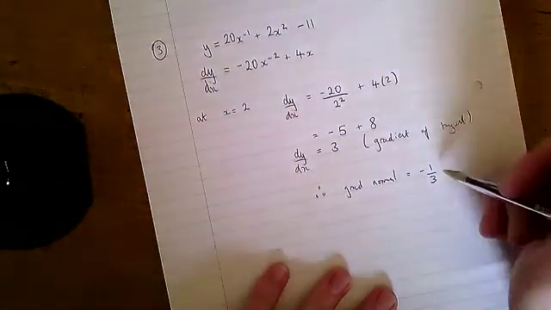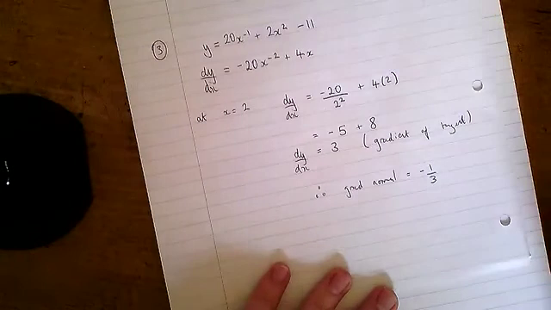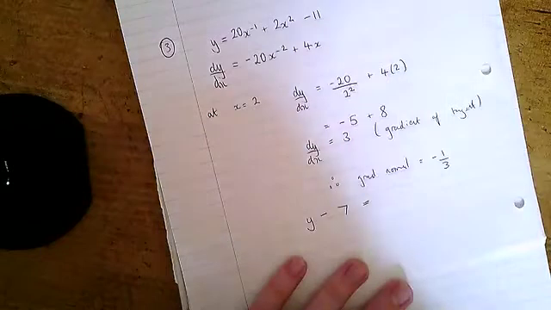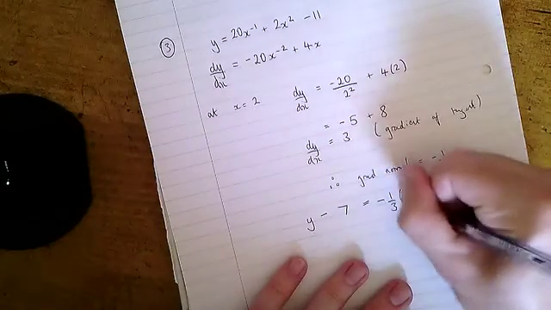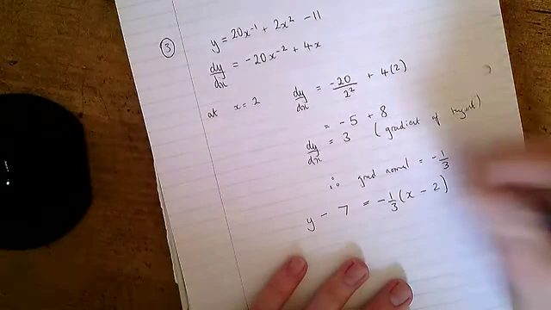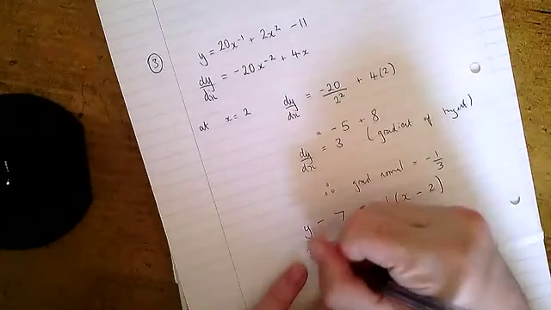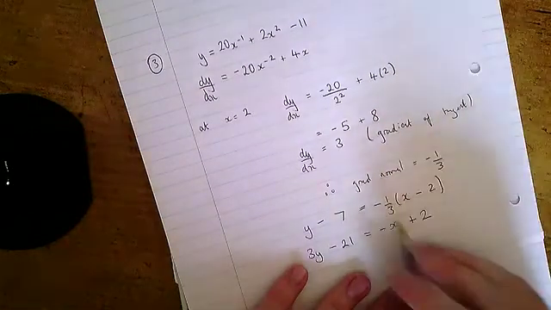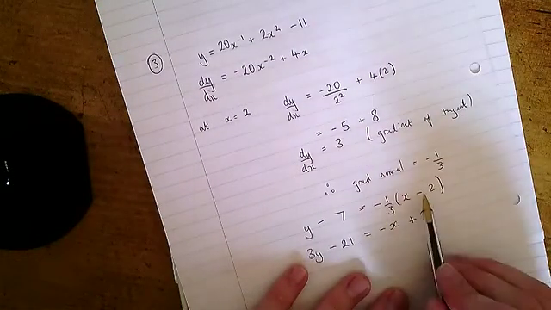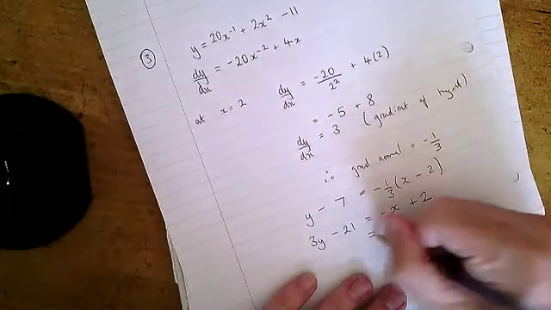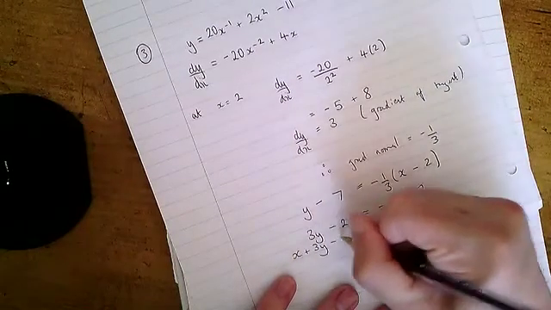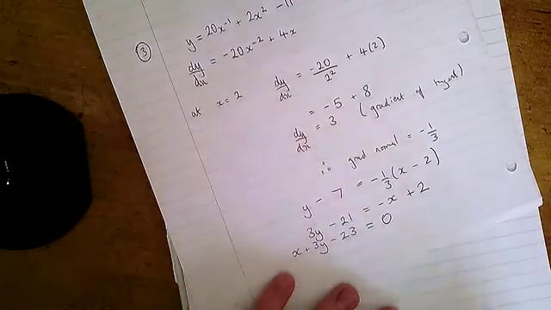Find the equation of the normal. I now know its gradient. I know the coordinates to go through are 2 and 7. Just make sure you sub them in the right way. So it's going to be y minus y1, so that would be y minus 7 is equal to minus 1/3 (x minus 2). Okay? Times the 3 both sides, so I'm going to get 3y minus 21 is equal to minus (x minus 2), so minus x plus 2. Very easy to accidentally not get a plus there, but a minus times a minus is a plus. And then I want x to be positive, so I'm leaving nothing on this side and bringing everything else over. So I'm going to get x plus 3y minus 23 equals 0. Okay, and that is question 3 done.